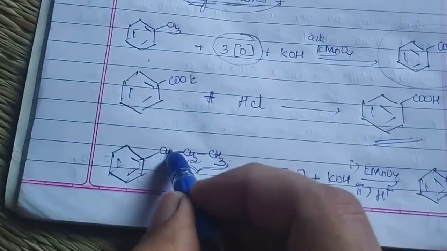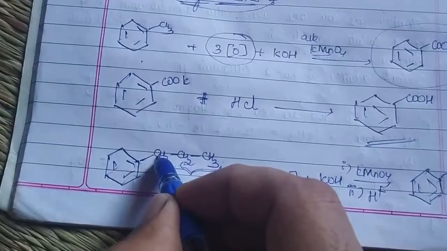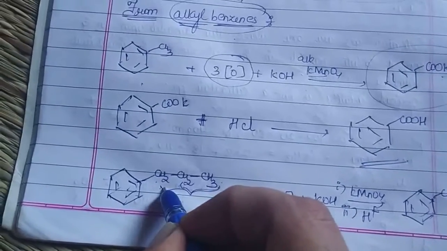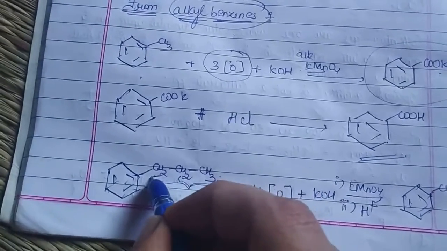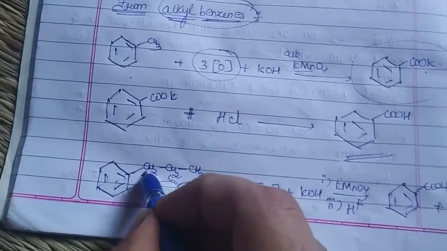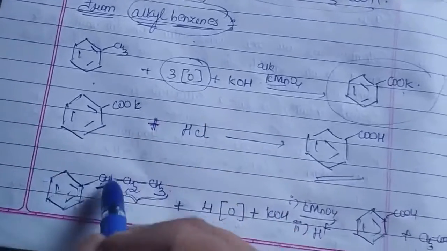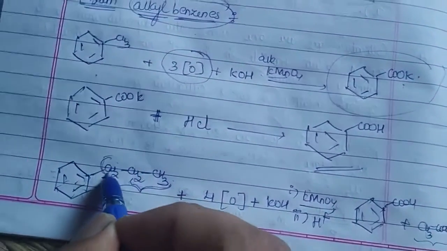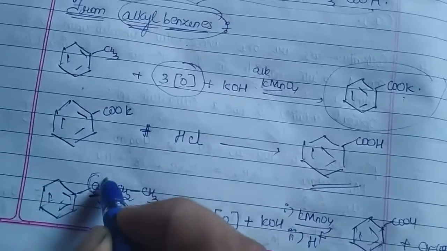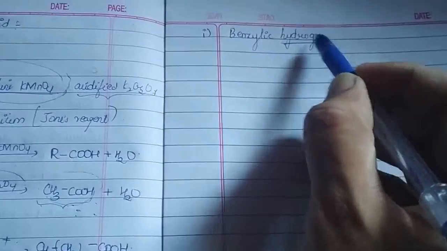Remember, the position which is adjacent to the aromatic group, I repeat, the position adjacent to the aromatic group is called the benzylic position. This position is called the benzylic position. Only if there is a benzylic hydrogen at the benzylic position will you get the corresponding benzoic acid.